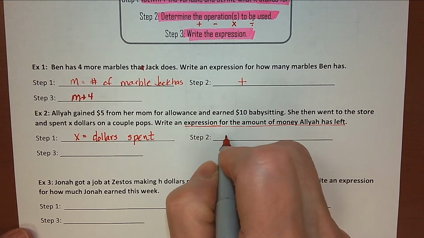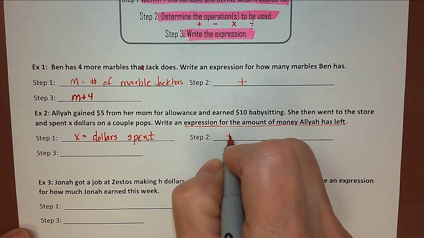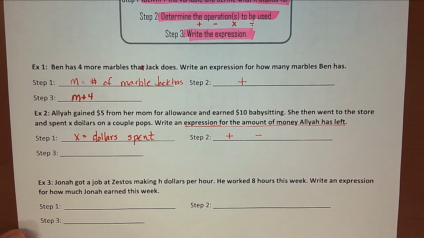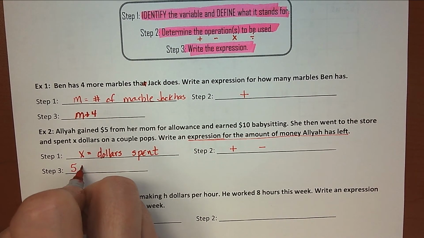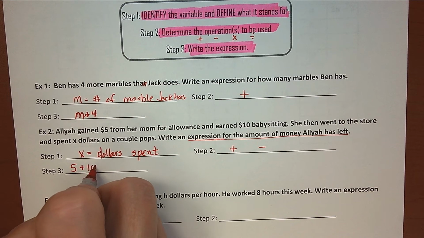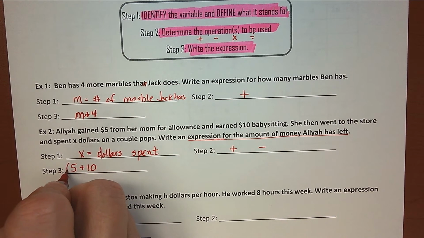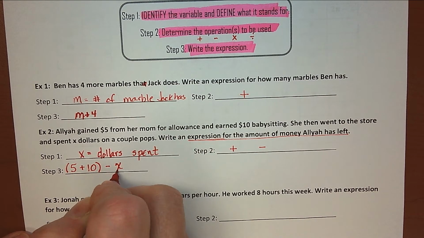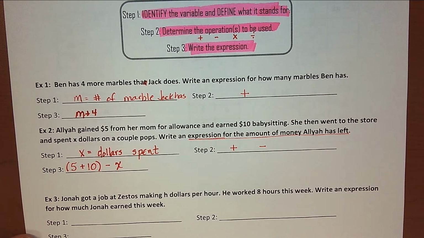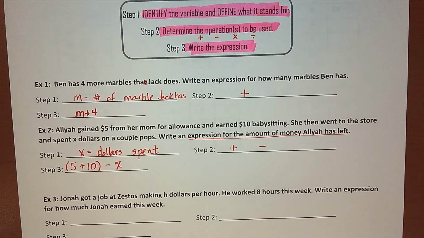All right, so we're going to first add, and then we'll subtract. So what we'll write here is that she got $5 from her mom, then she got $10 for babysitting, and after we add those together, I'll go ahead and put those in parentheses, then we'll subtract the amount that she spent. And that's how we'll know how much Elia had.